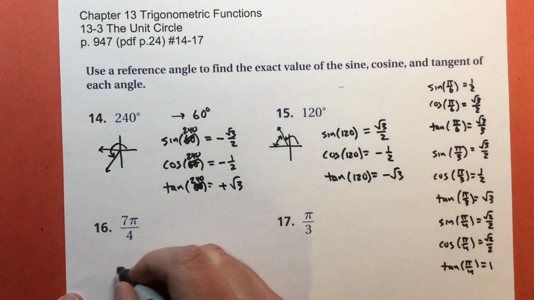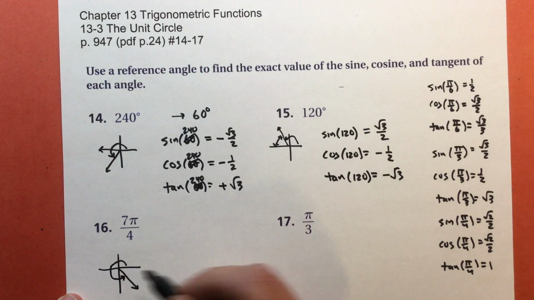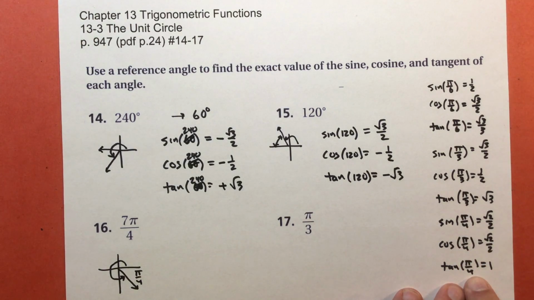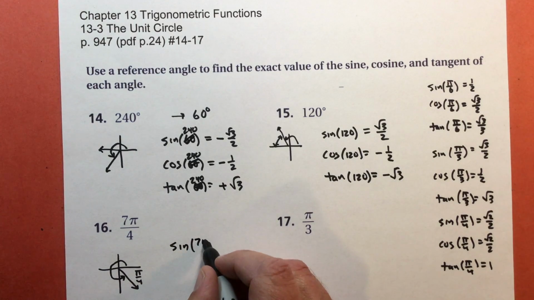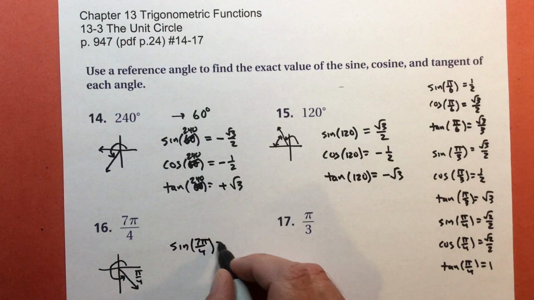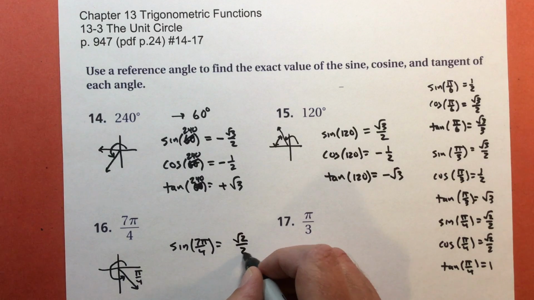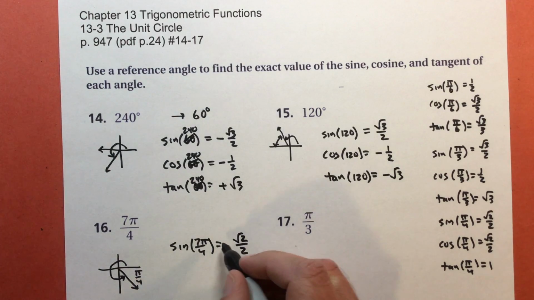All right. 7 pi over 4 is going to be in fourth quadrant, and my reference angle is going to be pi over 4. So here's my sine, cosine, and tangent of pi over 4. Sine of 7 pi over 4 is going to be square root of 2 over 2, except the y coordinate is negative, so it's going to be negative.